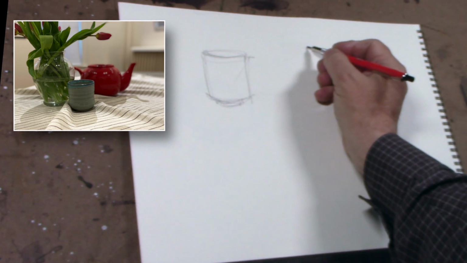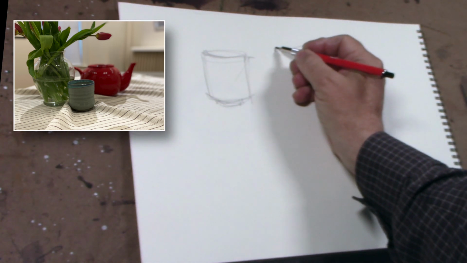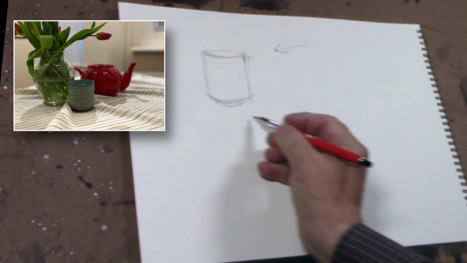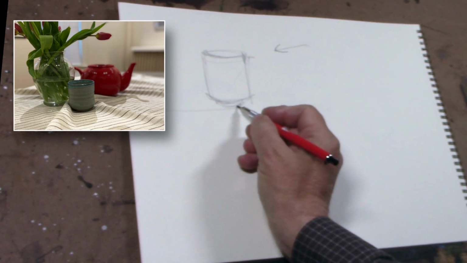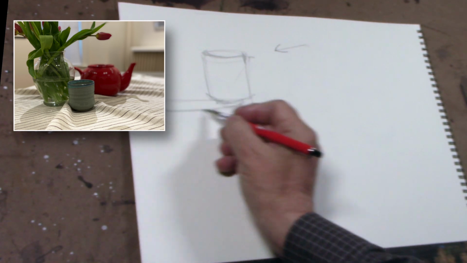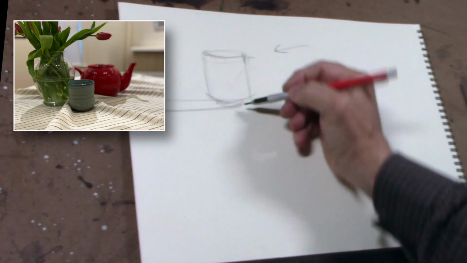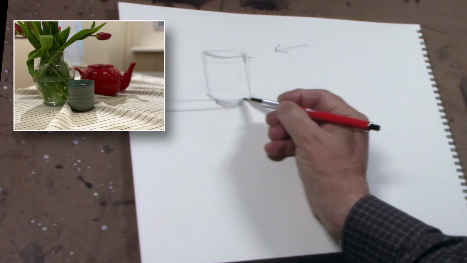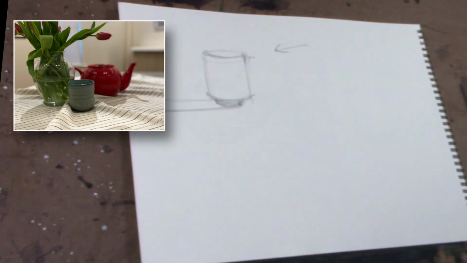Say the light is coming in this direction, a little above and from the right side. Our shadow, naturally, is going to come off the left side. So the light source is affecting a couple of things: the direction of the shadow, the length of the shadow, and the darkness of the shadow.